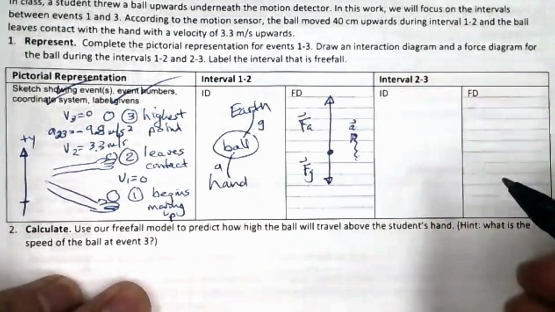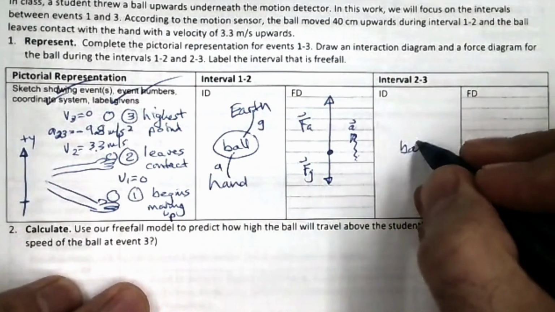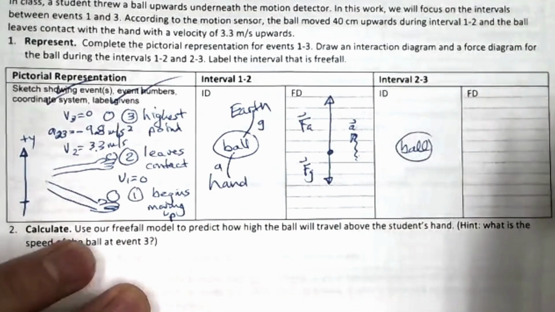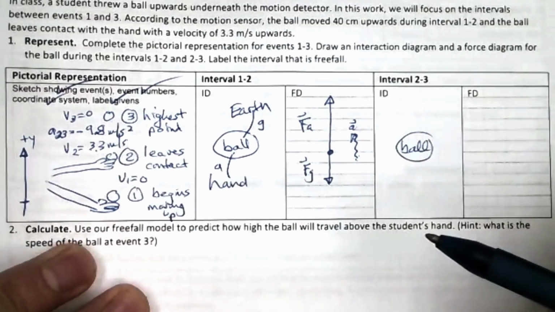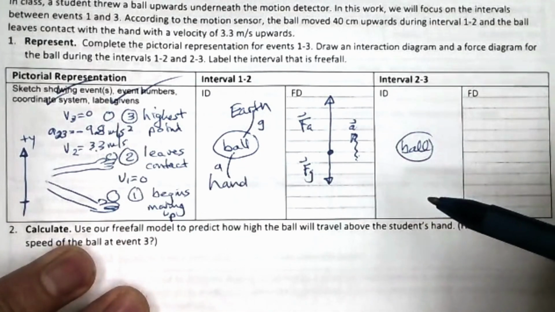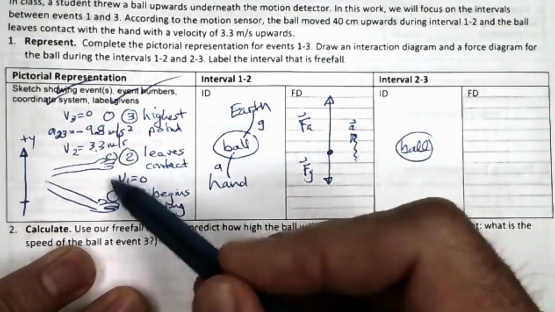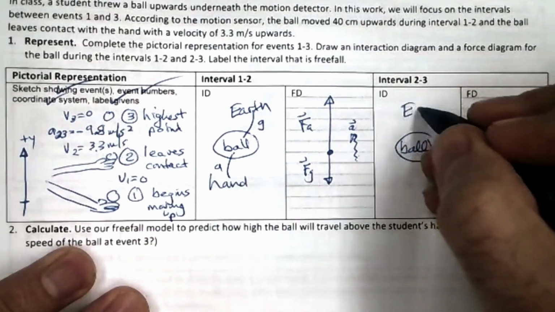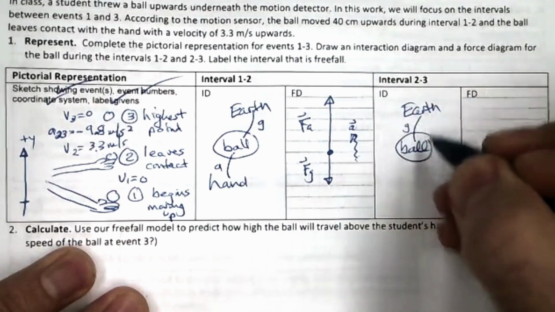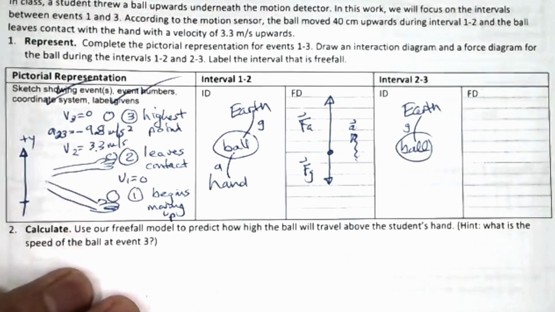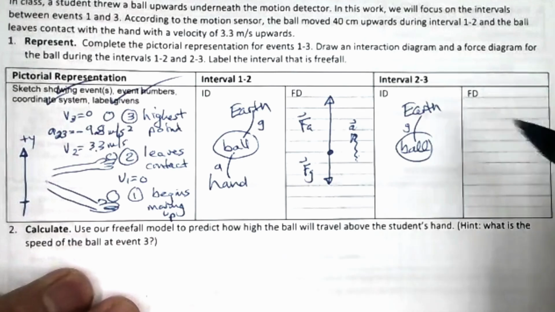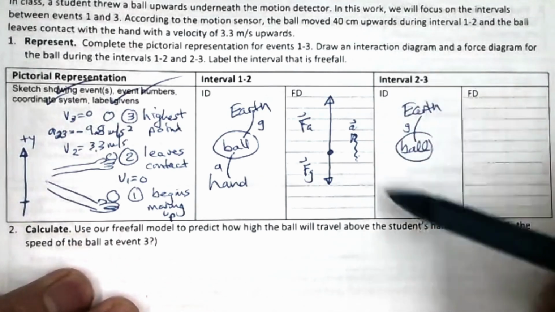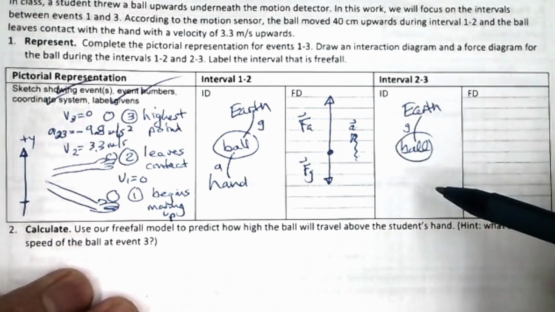Now in interval 2 to 3, the ball is still our system. The only thing that's interacting with the ball during this interval of time is the Earth. The hand is no longer in contact, so this interaction disappears. We're just left with the gravitational interaction with the Earth. So this picture here is what shows us that this is now an interval of free fall.